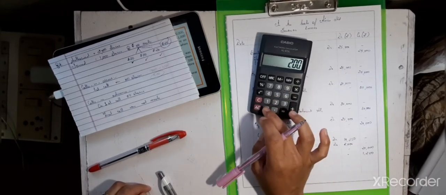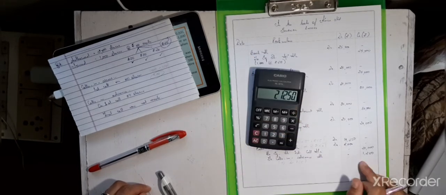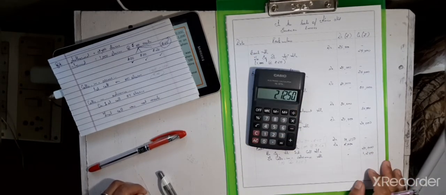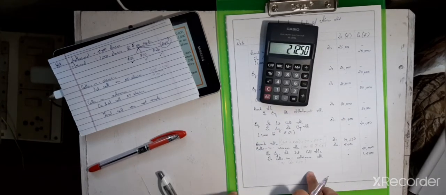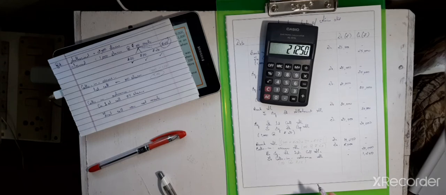19,250 plus 2,000 is equal to 21,250. This is also equal to 21,250. So debit and credit has balanced out. So this is your last entry pertaining to this particular account. So here we can write a narration.